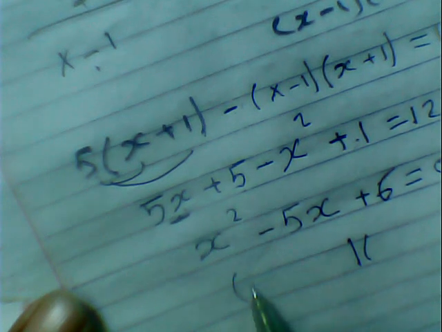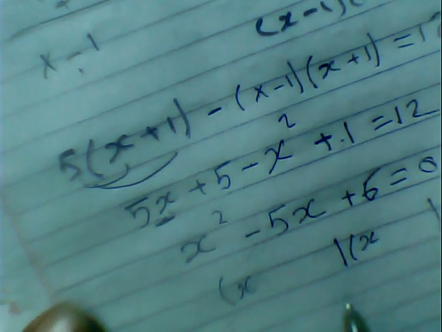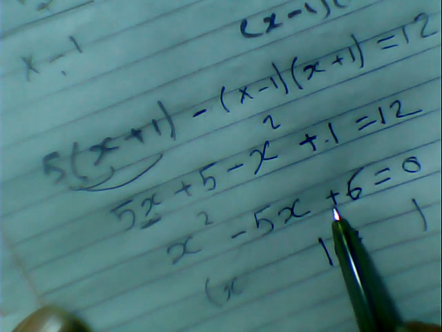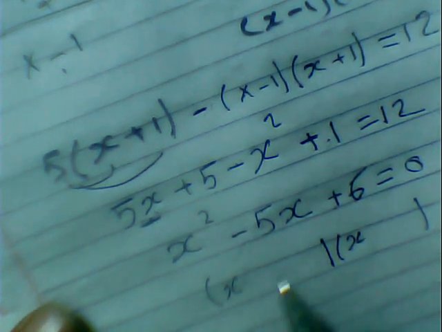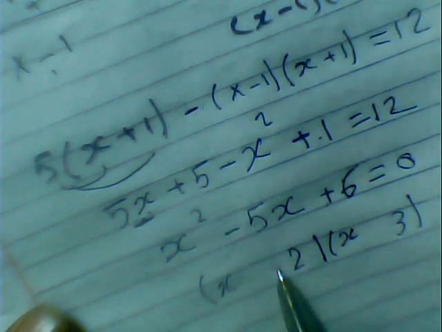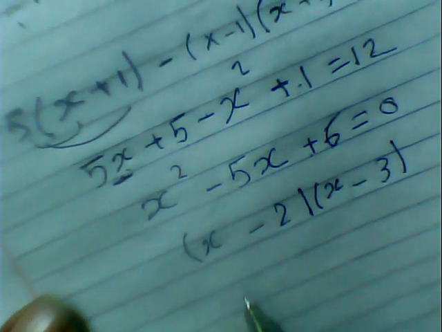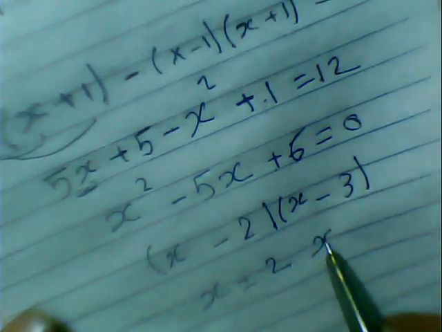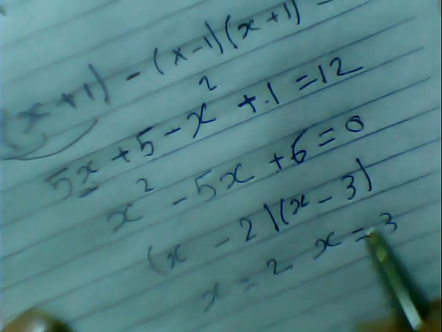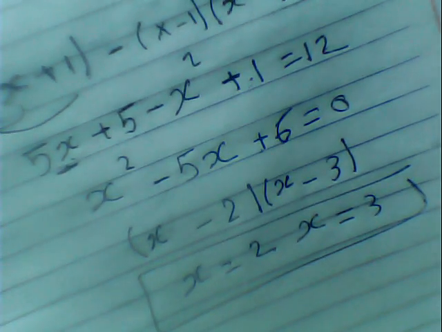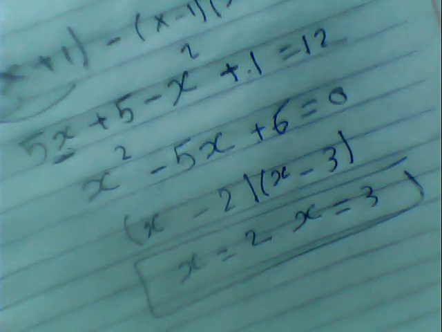We can solve this by factoring: two numbers that multiply to 6 and add to minus 5. Then 2 and 3, the same sign, then x equal 2 and x equal 3. This is the solution set. We have x equal 2 and x equal 3.